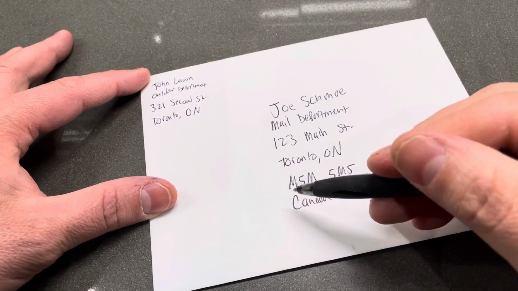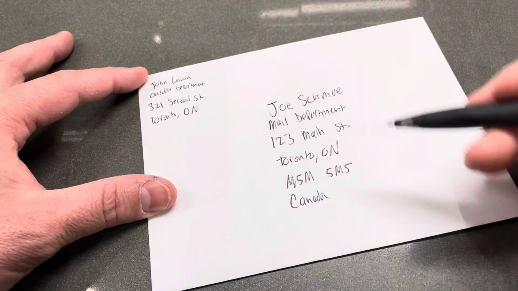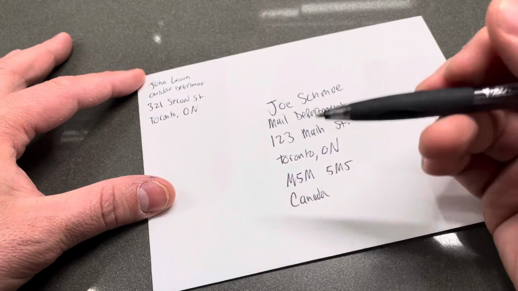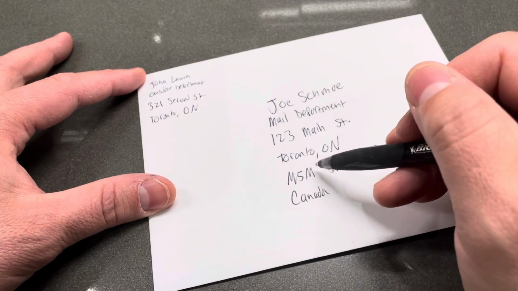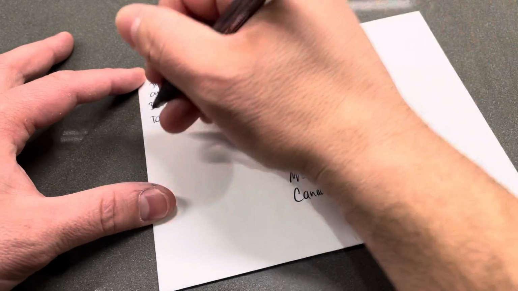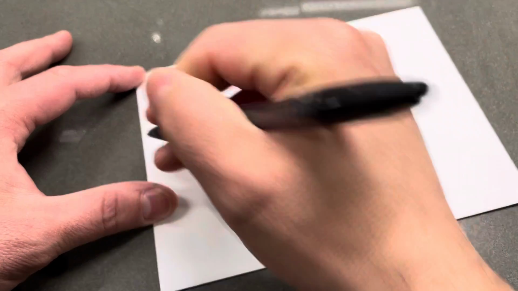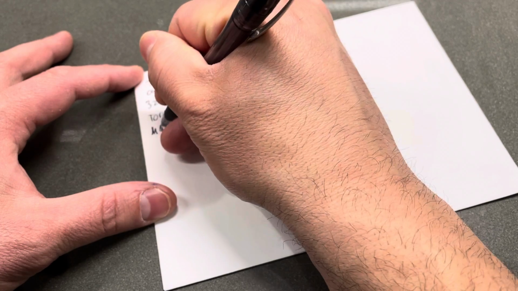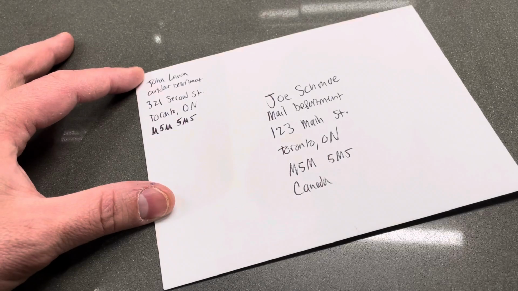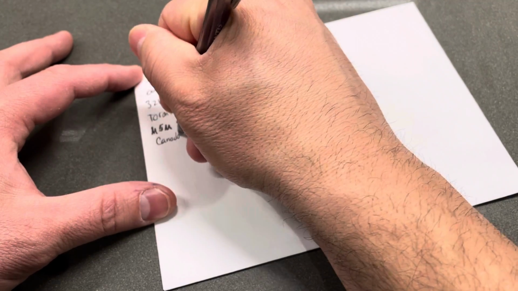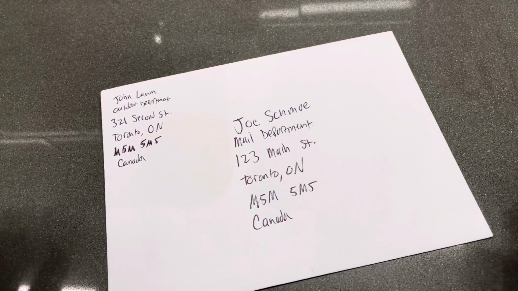The postal code is slightly different, but I'll just do the same postal code, though obviously it will be a different postal code because the postal code is per block where I live. Every block is going to have the same postal code, essentially. I believe that's how it works, but I'm just going to put the same one to make it simple. This is M5M 5M5, okay? And that is in Canada, is the country. Very simple. That's how to write an address on an envelope properly for a letter.